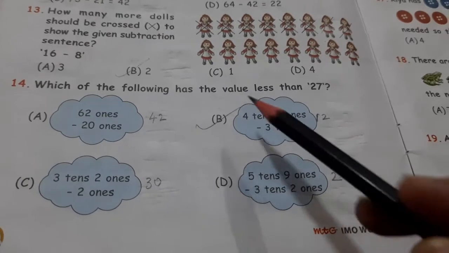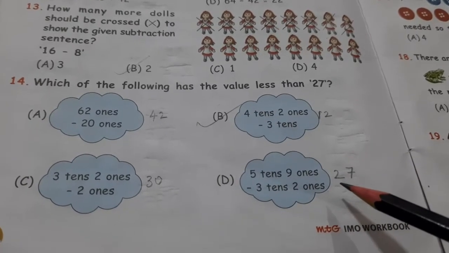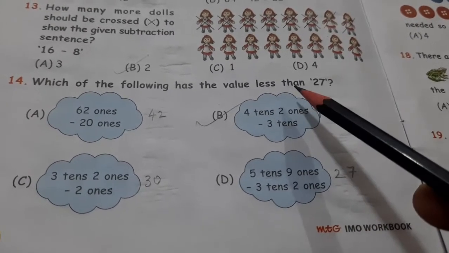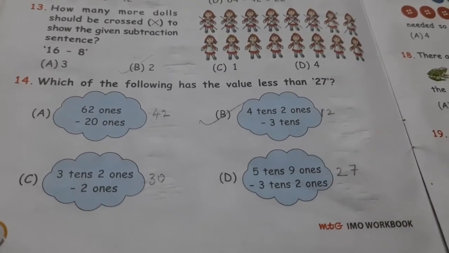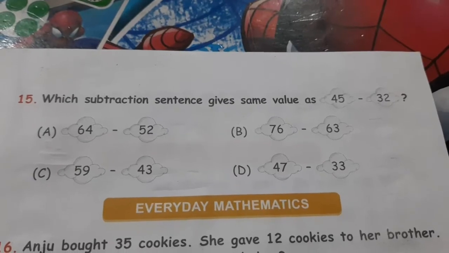So 27, is 27 less than 27? No, it is equal to. इसलिए हमारा आंसर is option B. Please tick it. Moving to the next question.